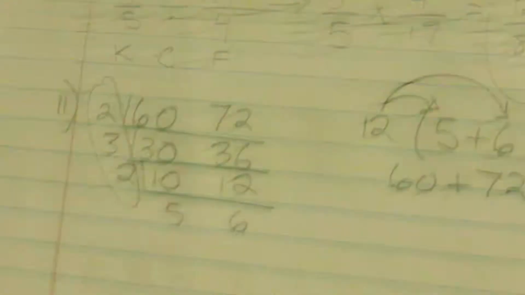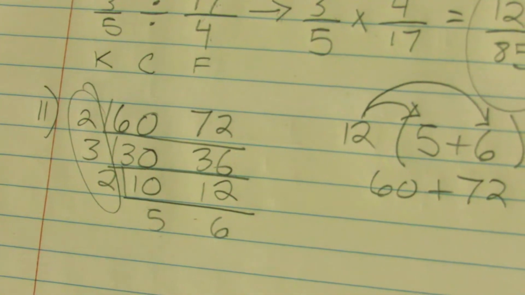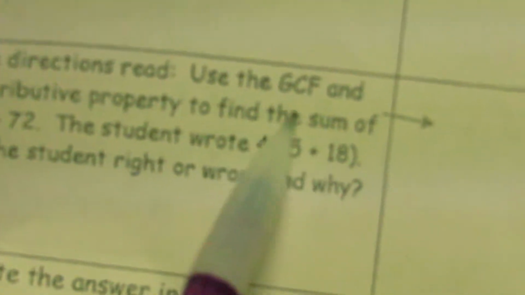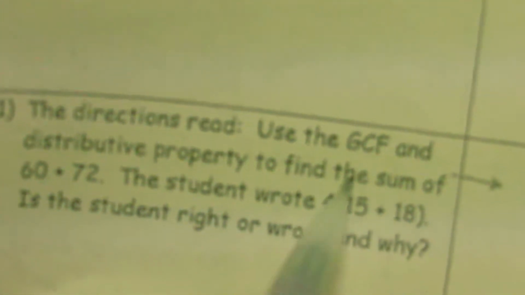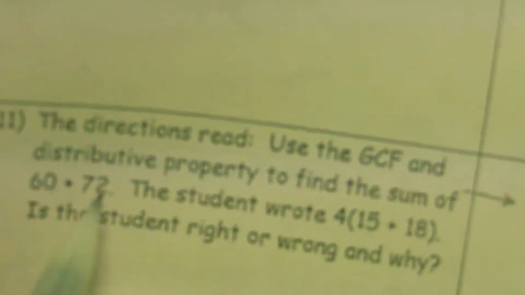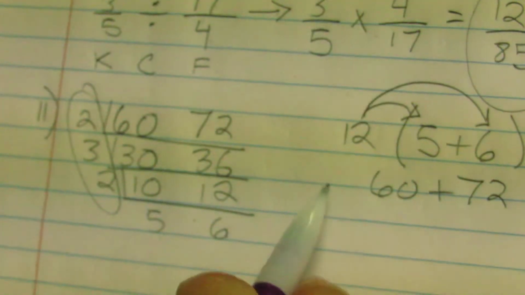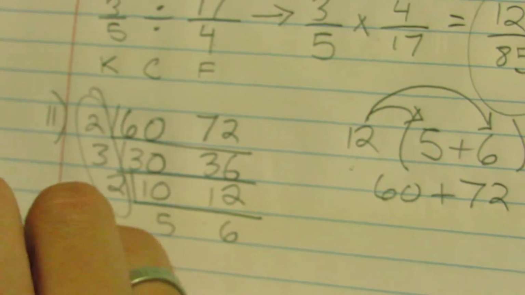No, and you guys could have seen that because we worked it out over here. So again, if you distributed 4 to 15, you would still get 60. If you distributed 4 to 18, you'd still get 72, but 4 is not my greatest common factor, right? We can see that 12 was. All right, moving on to number 12.